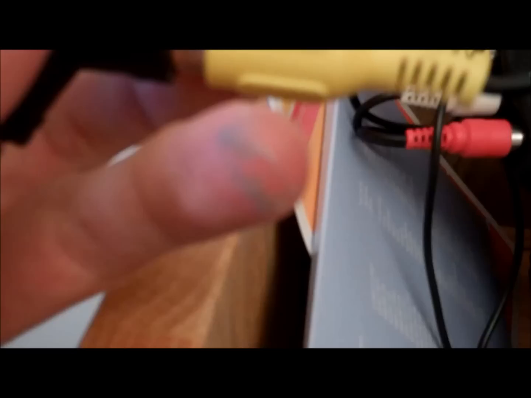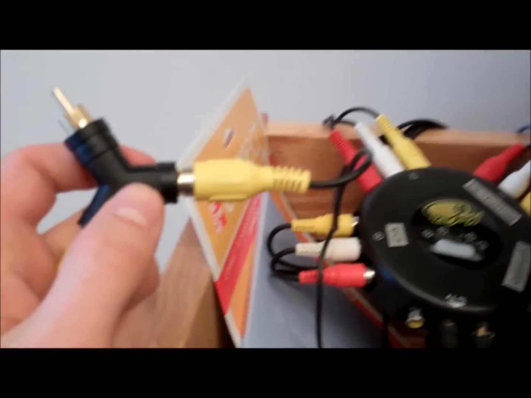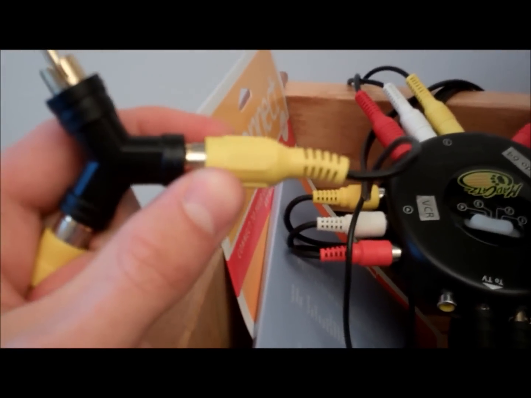Ew, my fingers look gross. I've been playing so much guitar, look at that. Ew, disgusting. Anyways, way to trail off.